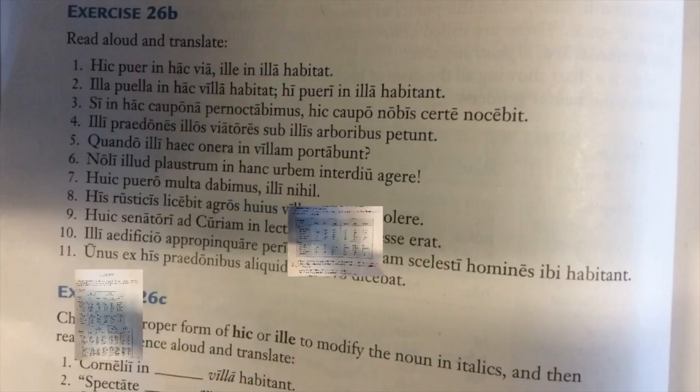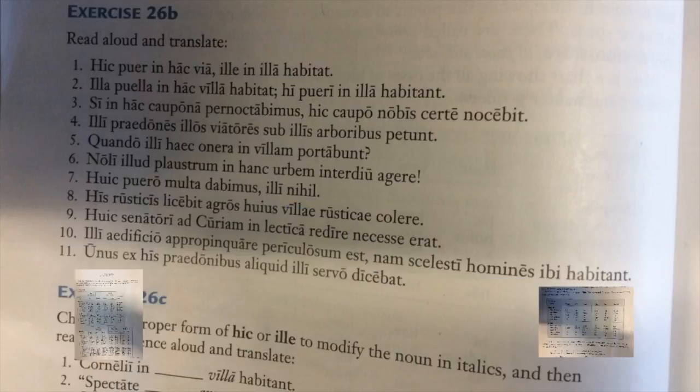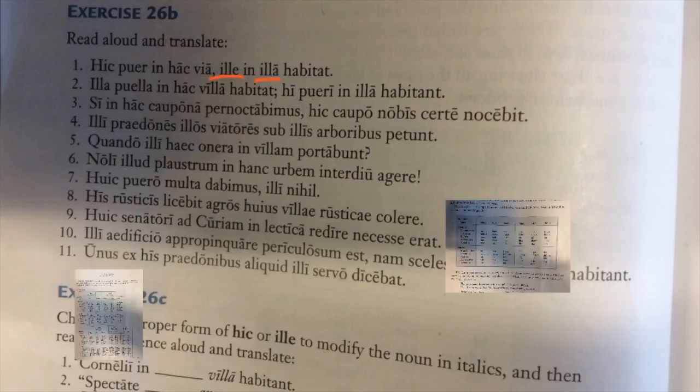Ille in illa habitat. Now you can see here the demonstrative pronouns, ille, illa, illud. You can see ille here and illa here. These are operating as pronouns because they're not modifying another noun. Rather, they are standing in the place of another noun, which is called the antecedent. The case and number of these pronouns is determined partly by its antecedent and also by its function in this part of the sentence here.